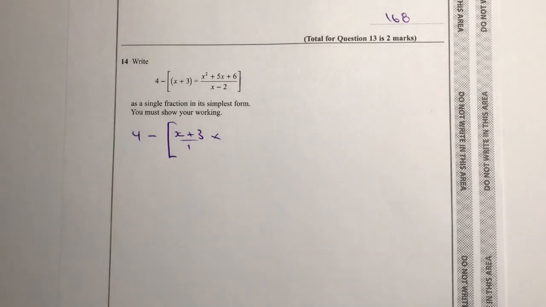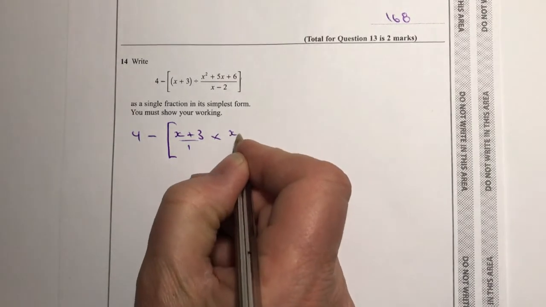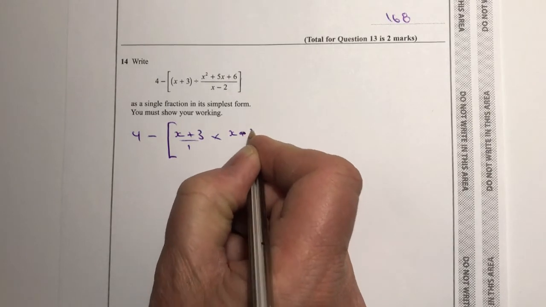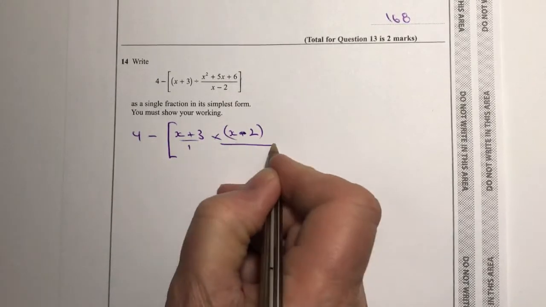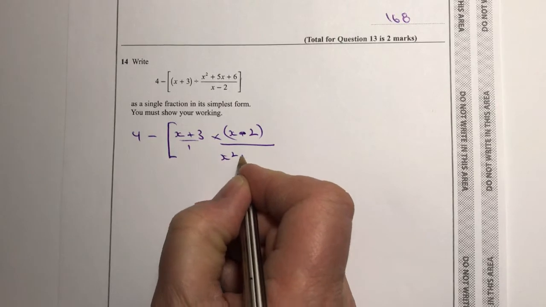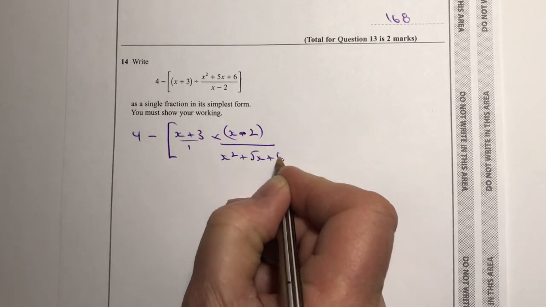Now, whenever we divide fractions, what we do is we multiply and flip them round the other way. So I've got x minus 2 divided by x squared plus 5x plus 6.